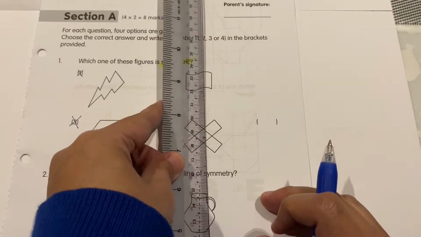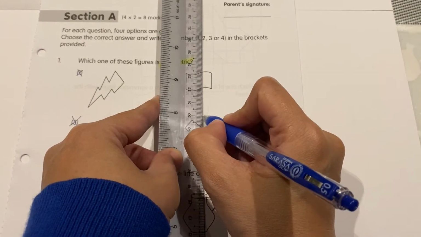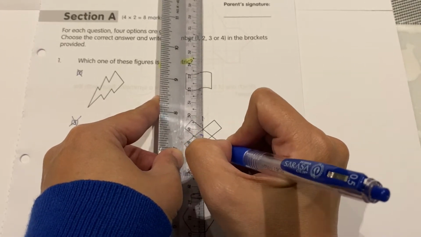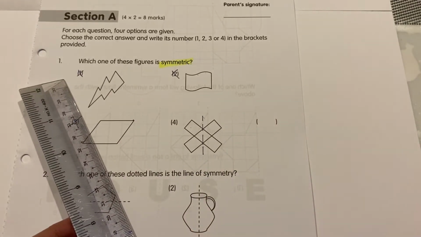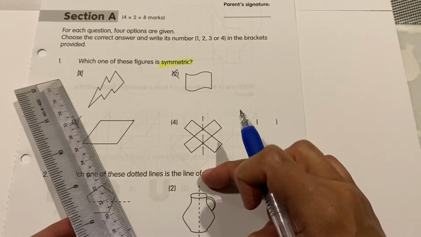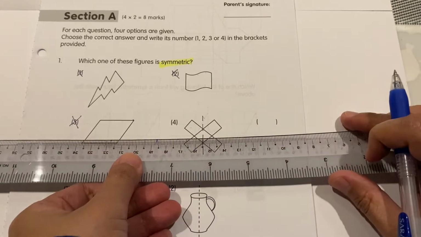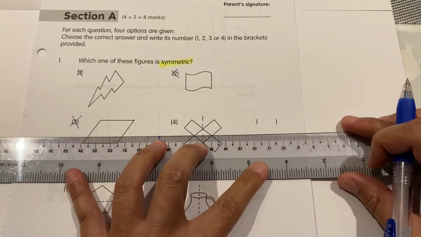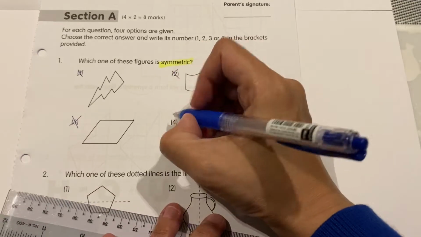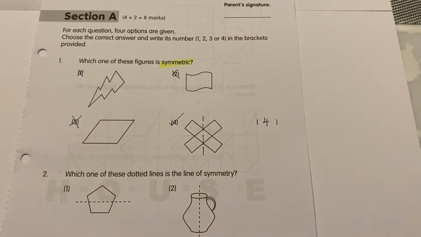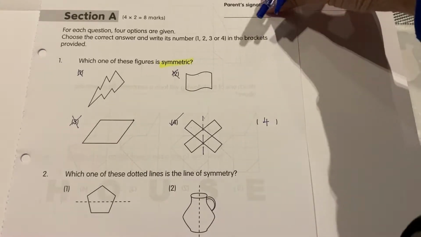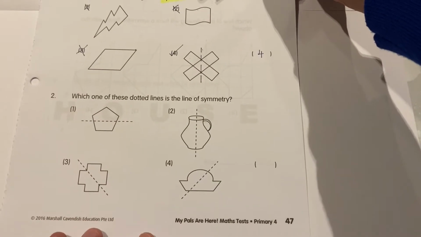Okay, this one here, when you cut it half like that, you can see that it gives exactly the same. So you can either do it vertically or you can also do it horizontally. So figure 4 is symmetric. Okay, right, next question 2.